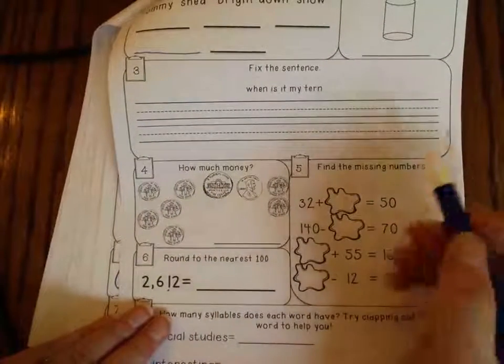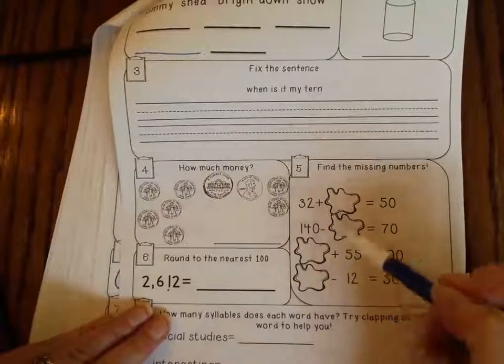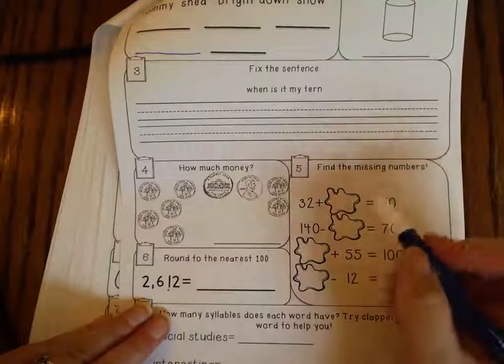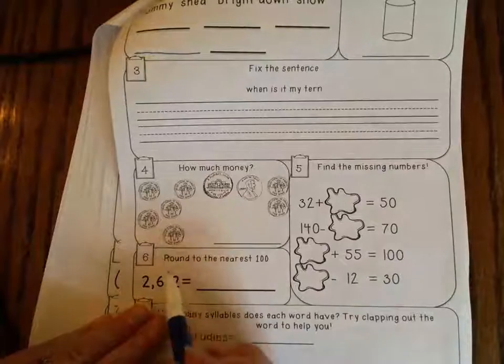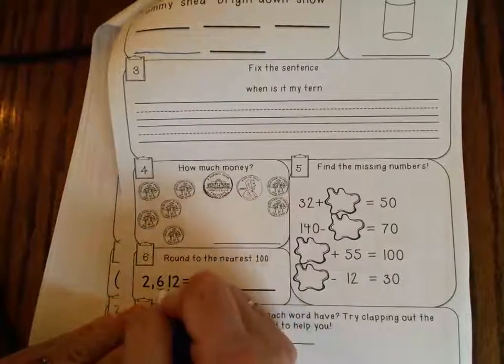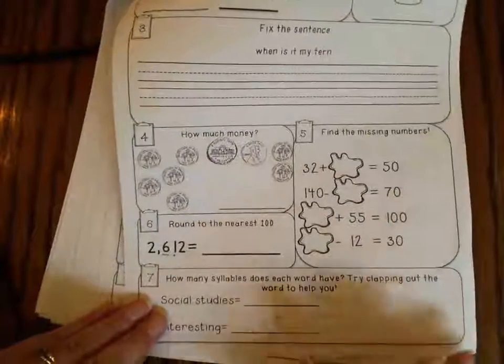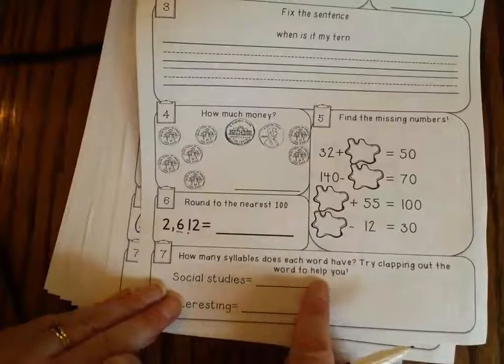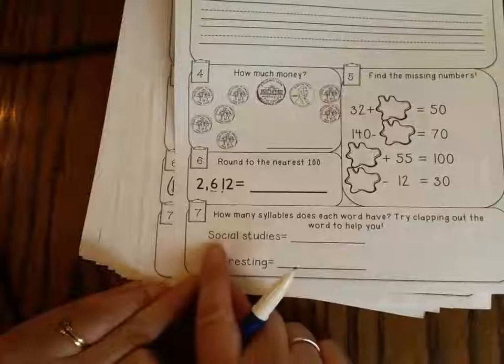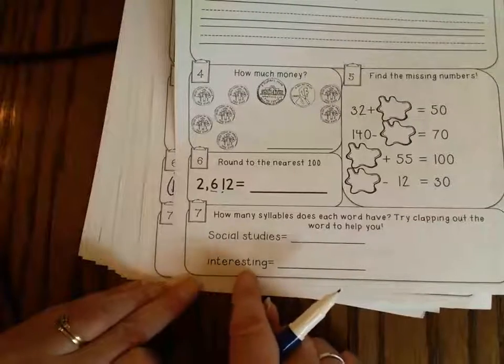We're going to find the missing numbers in our addition and subtraction sentences, and we are going to use number bonds. Okay, round to the nearest hundreds. We're looking at this spot right here. And then how many syllables does each word have? Try clapping out the word to help you. Okay, and we have social studies and interesting.